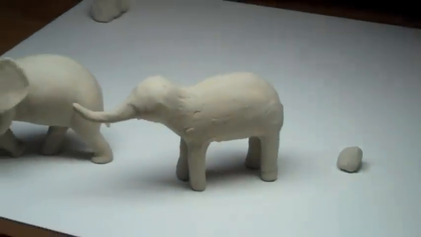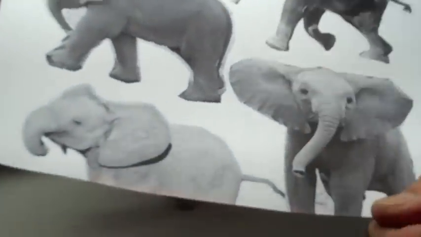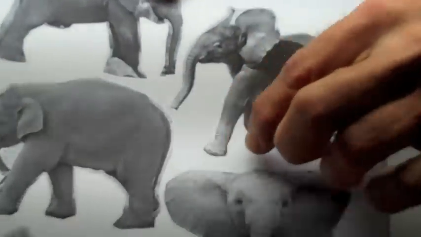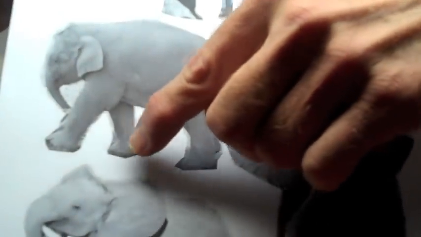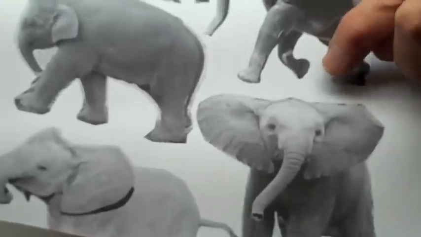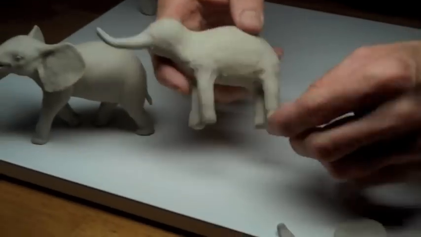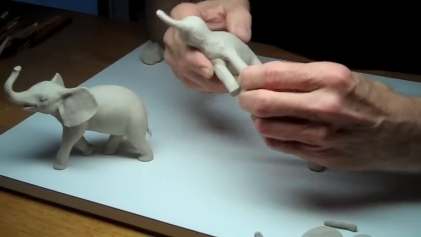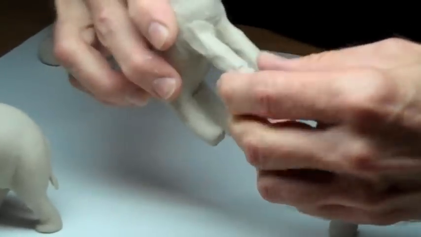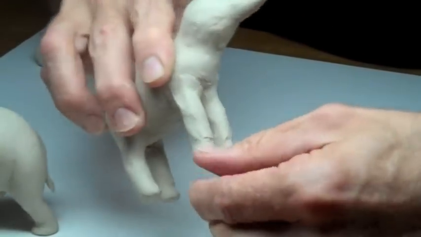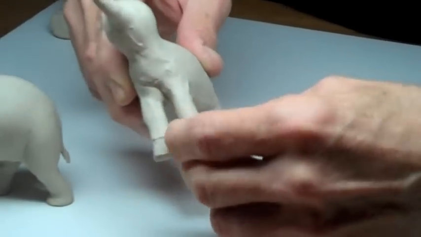And I'll show you in the picture. You can see how pronounced they are, these little pads, and they vary quite a bit. So you want to study several pictures to get a real sense of what those little feet look like in different positions. When the elephant has its weight on it, the pad tends to be a lot flatter. When they have them up in the air, they're a little bit more rounded, so you want to take notice of that. So I'm going to create those little pads. Just pinch that clay like that to start to create that shape.